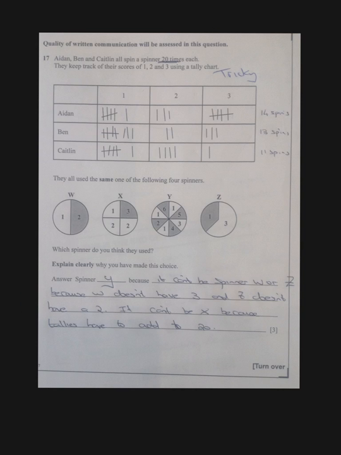Okay, this is quite a tricky question. It's actually quite tricky because of the way they've worded it. Aidan, Ben and Caitlin all spin their spinners 20 times each. That's the key thing. So Aidan's thrown 20, Ben's thrown 20, and Caitlin's thrown 20. They keep track of their scores of 1, 2 and 3. So they're only keeping the scores of 1, 2 and 3 because look, if you count along here, Aidan has had 6 1s, 3 2s and 5 3s, but that only adds up to 14 spins.